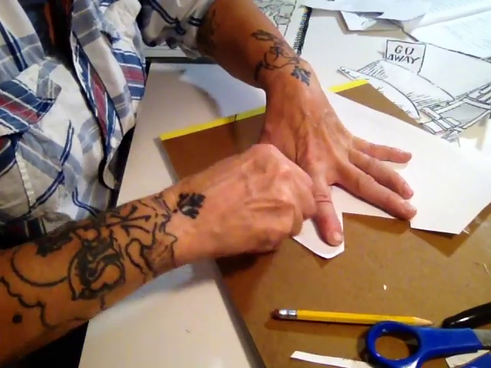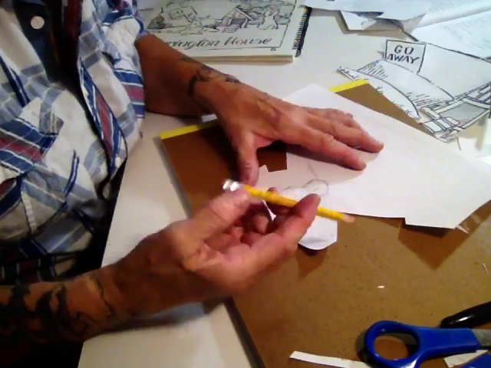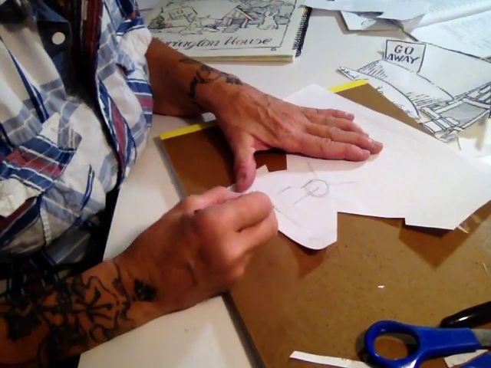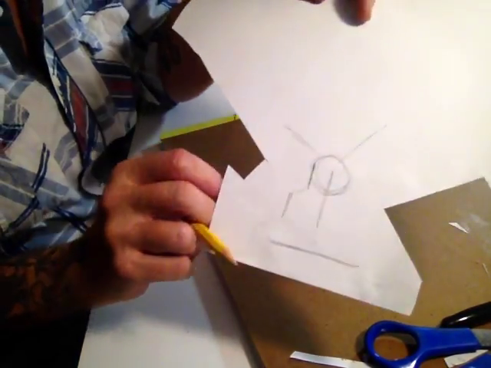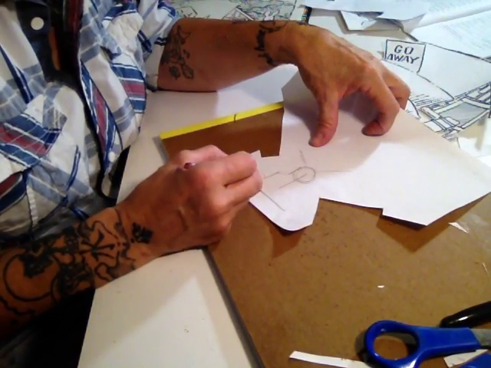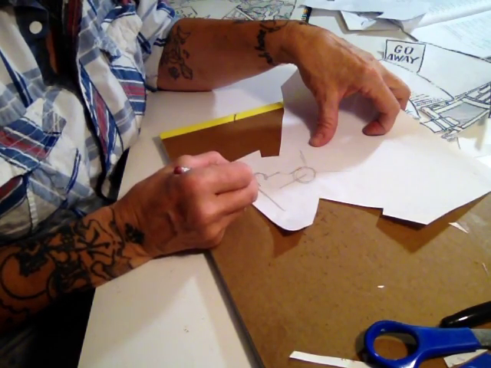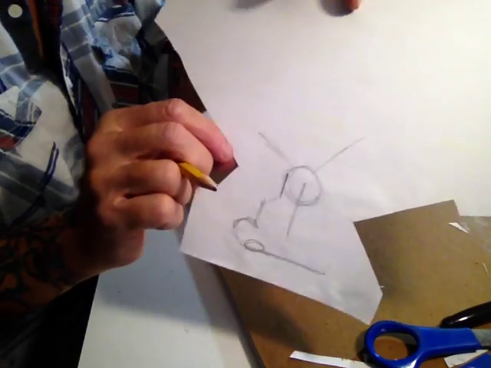No. Let's shrink him up a bit. Sorry about that. That was my fault. We're going to redraw the bottom. I want him to be a little bit smaller. I don't want him to be a gigantic bunny rabbit. I'm going to redraw his knee or his leg off to the side and then his foot again.